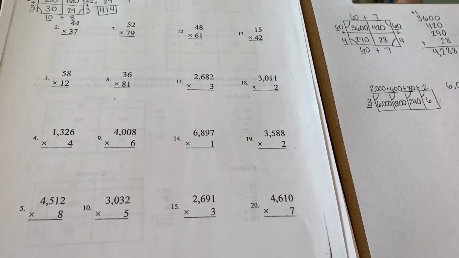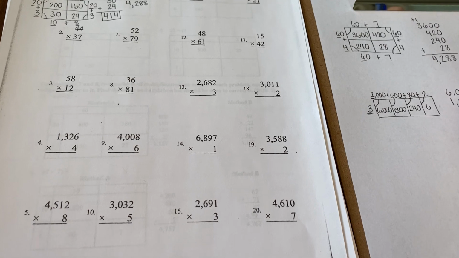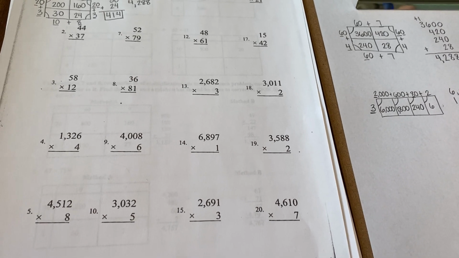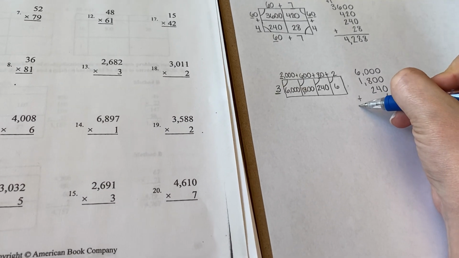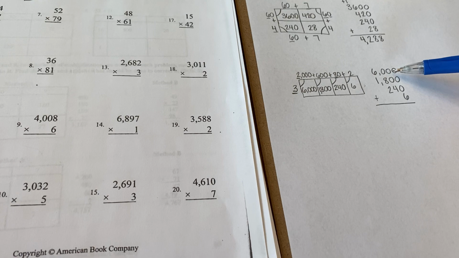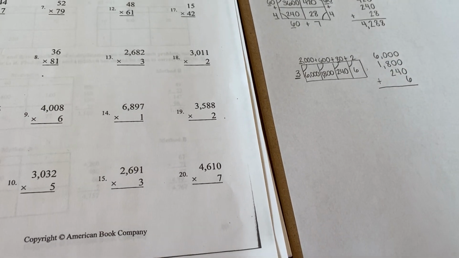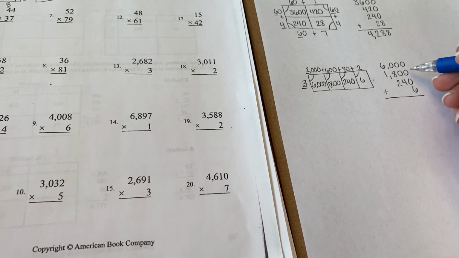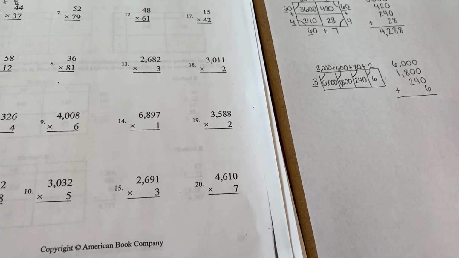6,000, 1,800, 240, and 6. And guys, another thing that's super important, make sure that when you add up your partial products that you pay attention to lining up each place value. You don't want to have your numbers the wrong place value under a different place value. It will mess up your whole answer.